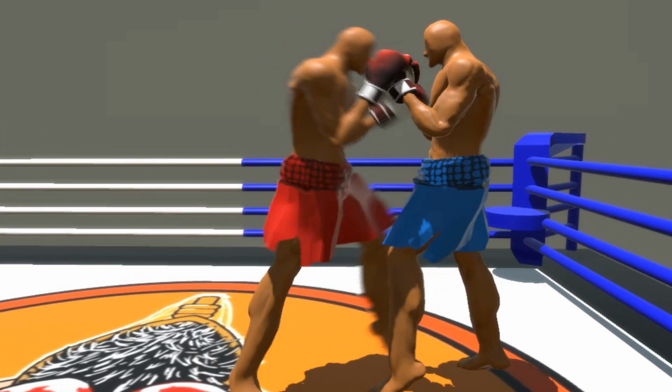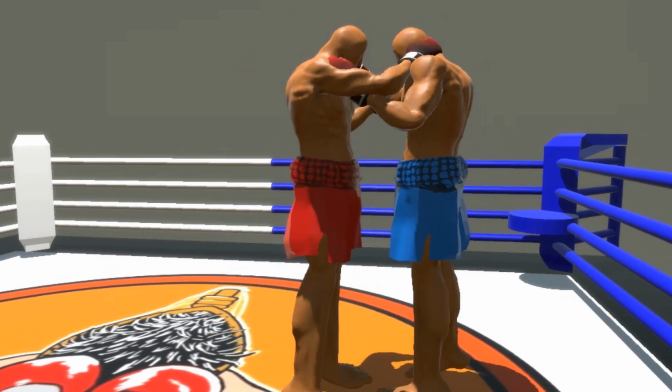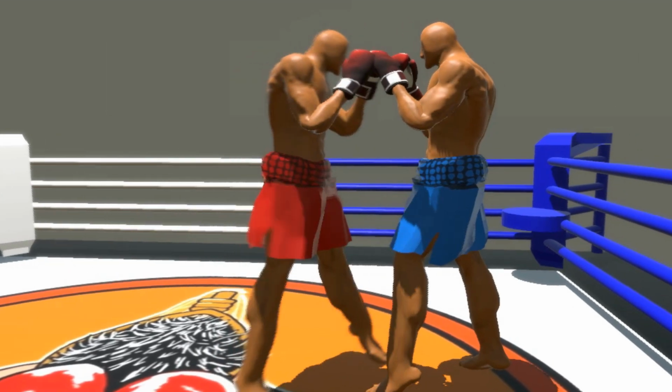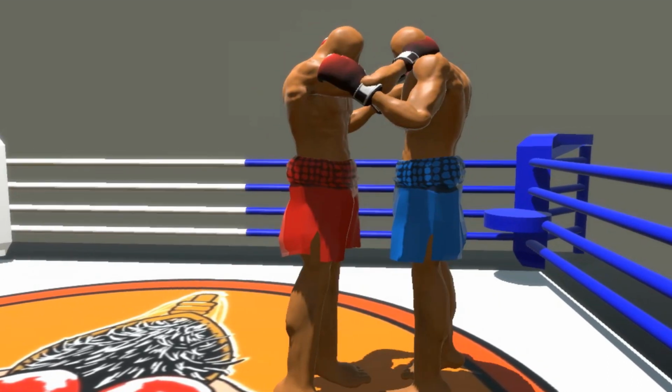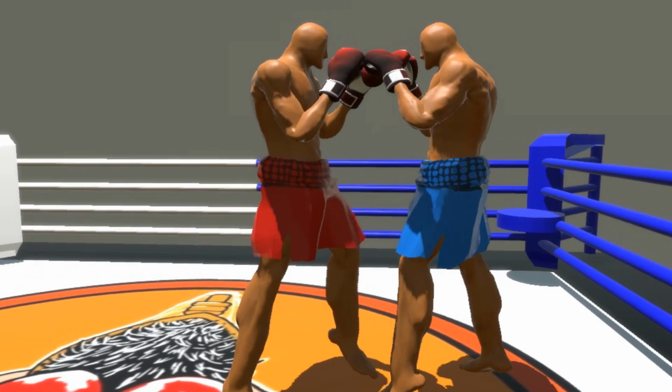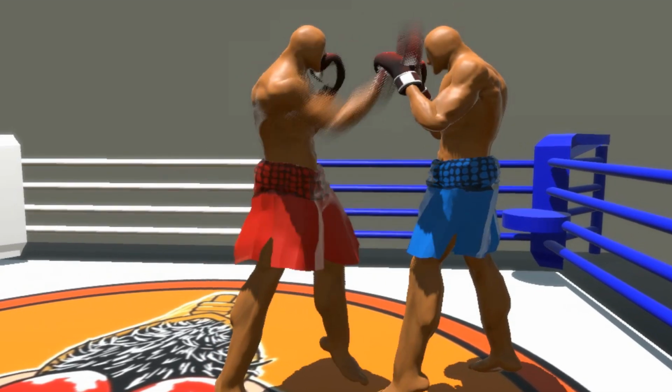Once the player is clinching, all movement and striking gets disabled. If you want to move back to the normal striking stance, then move back and clinching would stop.